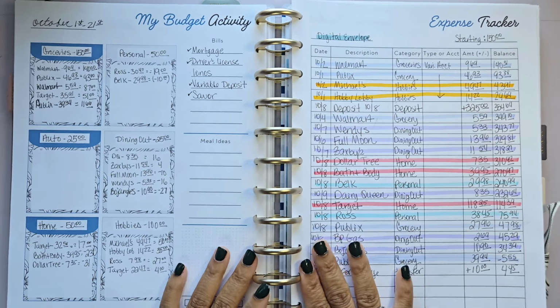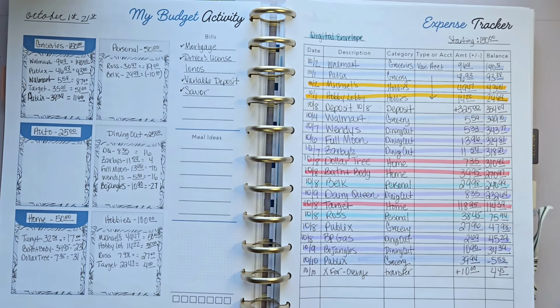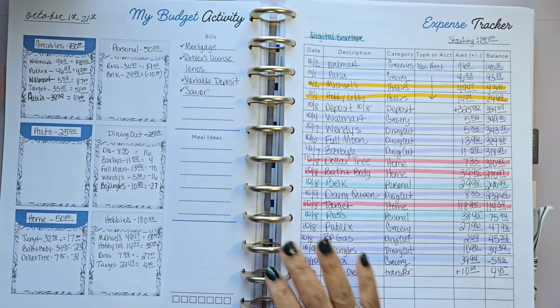We are set up and ready to go for the next week. I should not have nearly as many expenses because I've bought just about everything I need for this pay period.